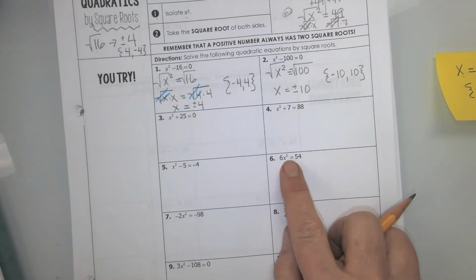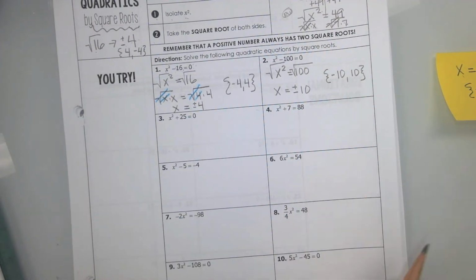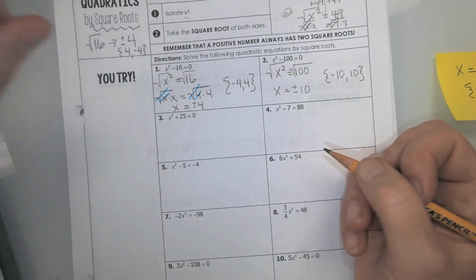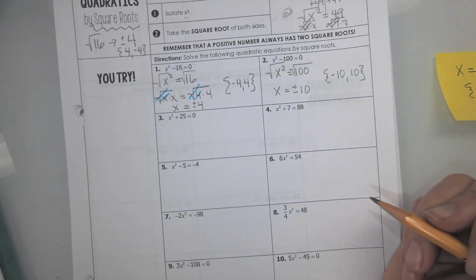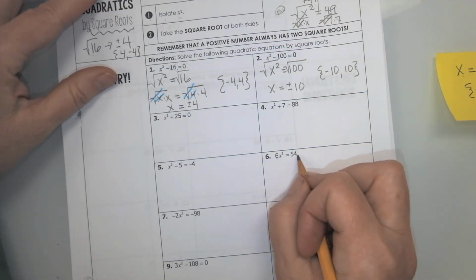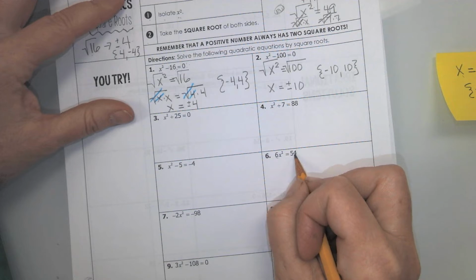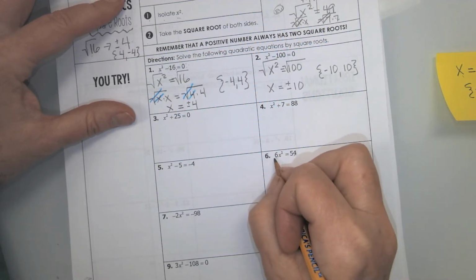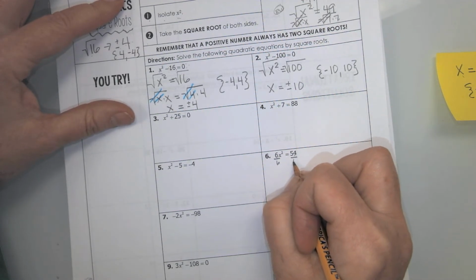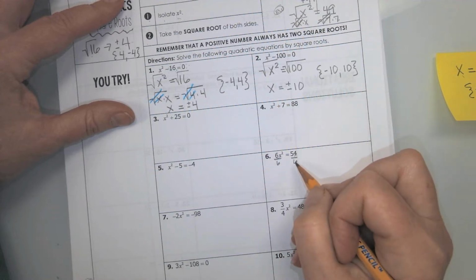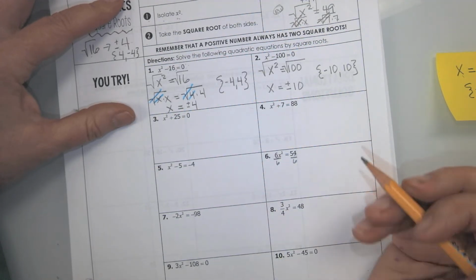Okay, I noticed that some of mine have a leading coefficient. Let's look at number 6. Number 6 has a leading coefficient of 6. So what I'm going to do first is I'm going to remove that 6 from both sides. 6 is a factor of 54. So I'm going to divide by 6 and divide by 6. And remember, I can do this as long as I treat both sides the same.